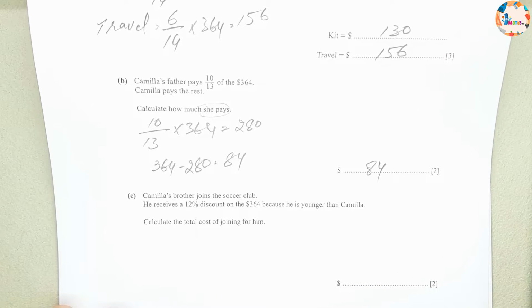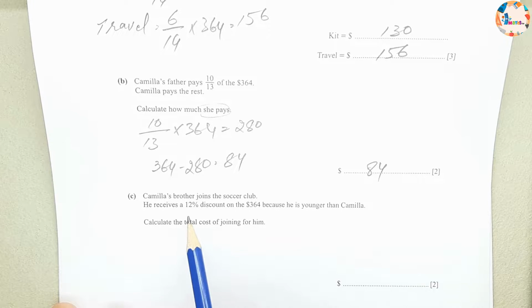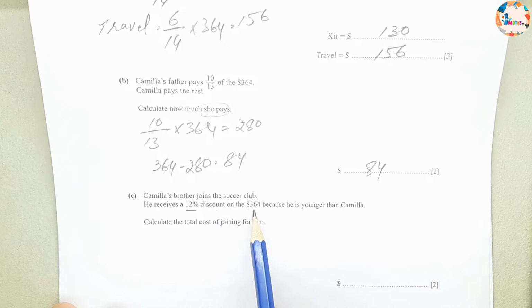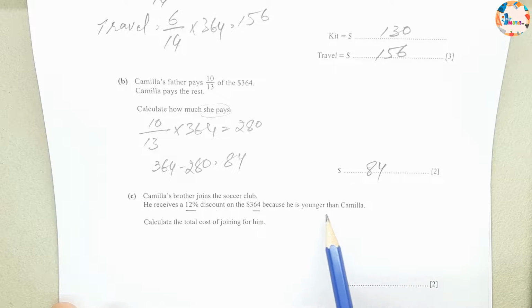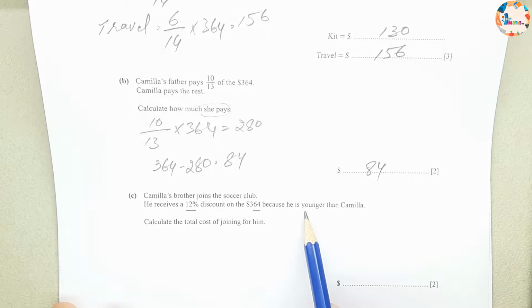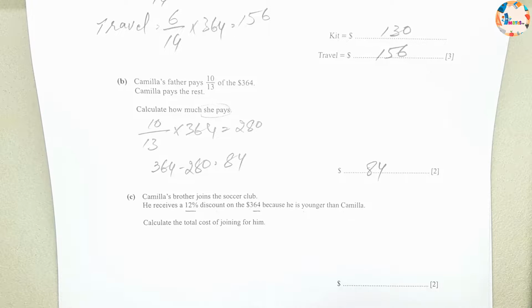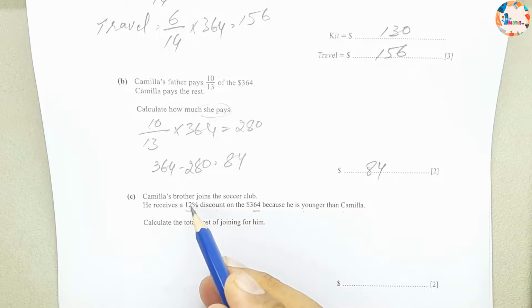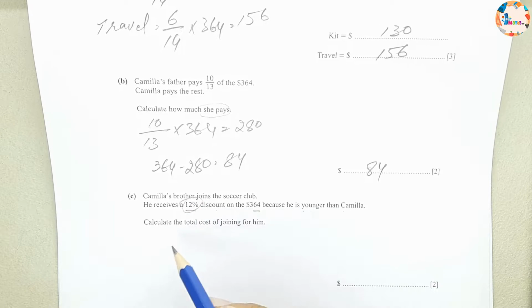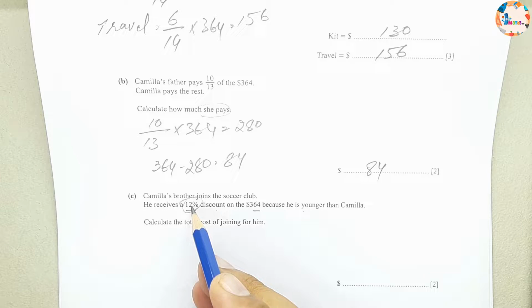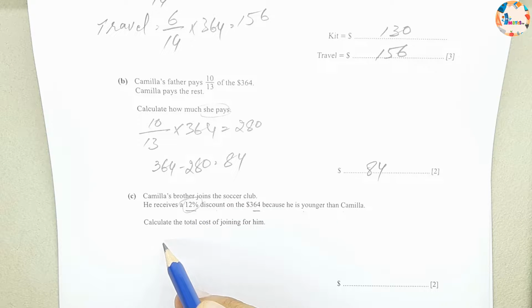Camilla's brother joins the soccer club and he receives a 12% discount on this amount because he is younger than Camilla. Calculate the total cost of joining for him. Directly we can calculate 88%, because 100 minus 12 will be 88.